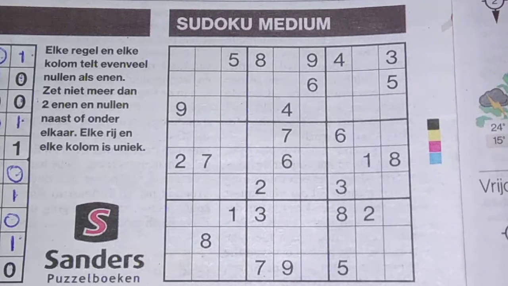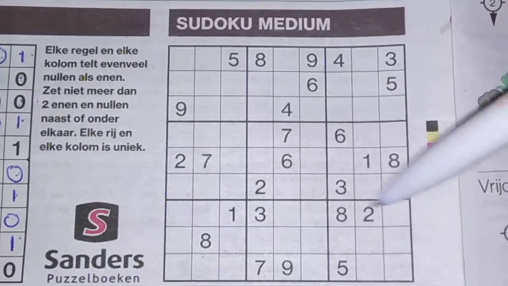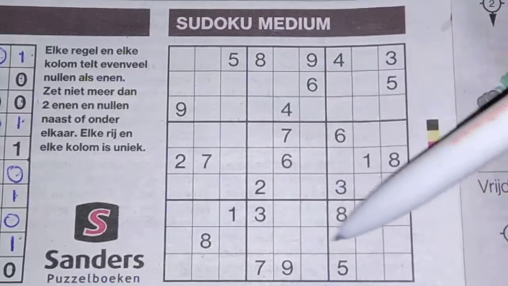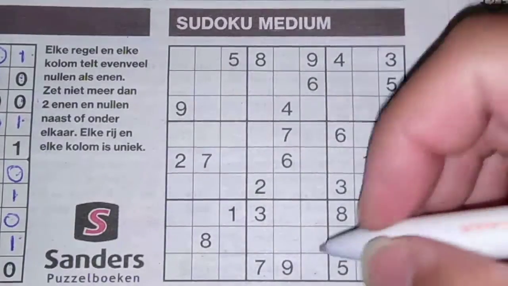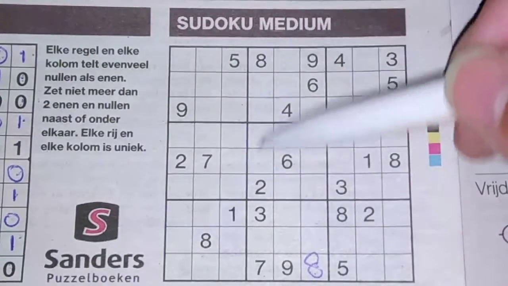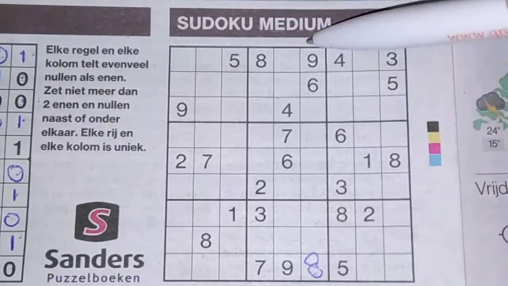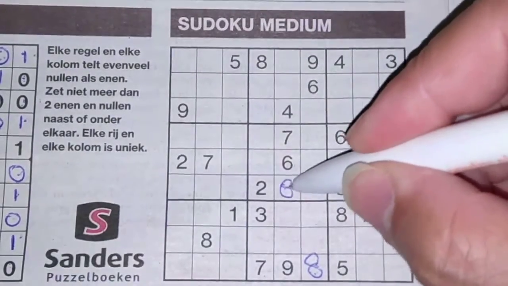Let me see. Which number can I use? I see here an 8 in this row and an 8 in the row below. So in the last row, the only place for the 8 should be there. 8 in this column, 8 in that column. So in the middle column, the only place for the 8 should be here.